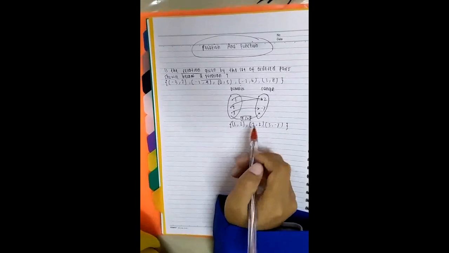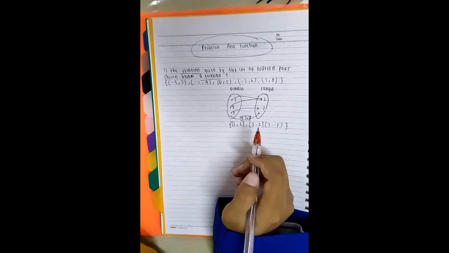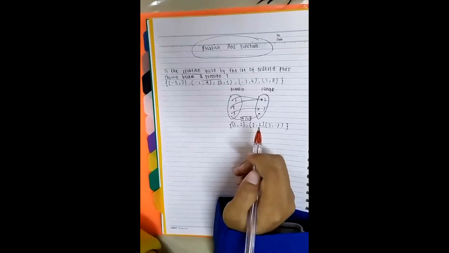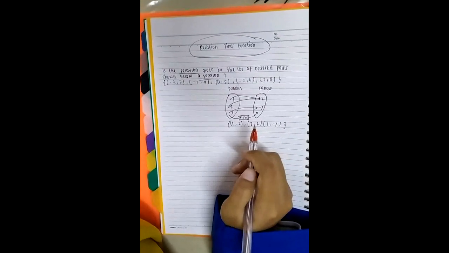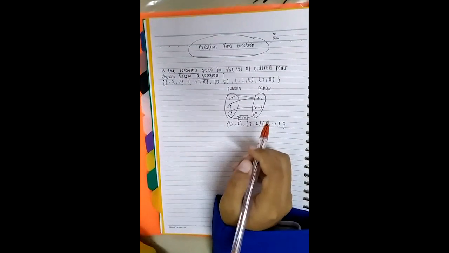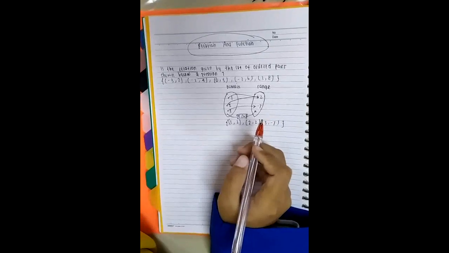Now to show you a relation that is not a function, imagine something like this. Once again I'll draw a domain over here.